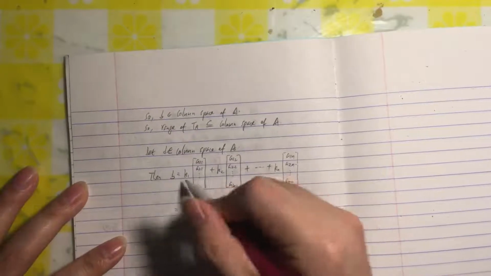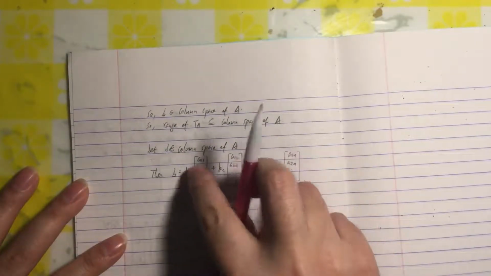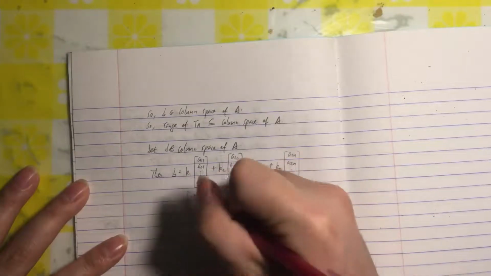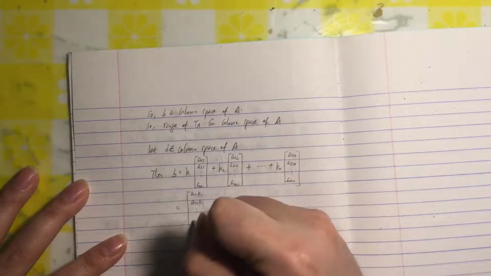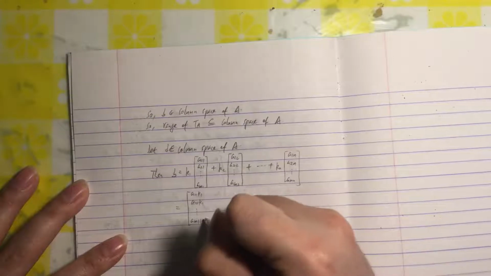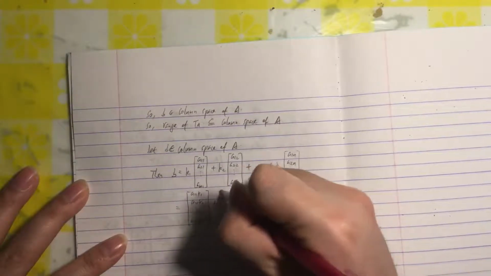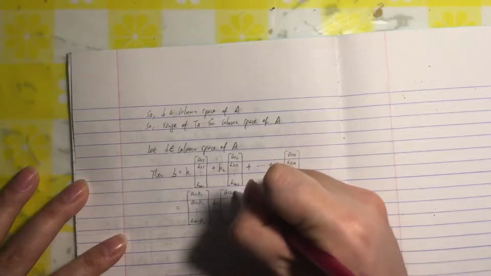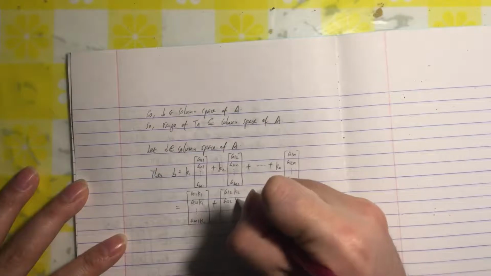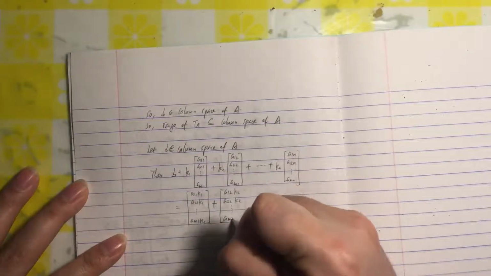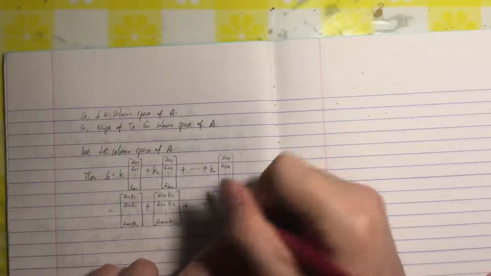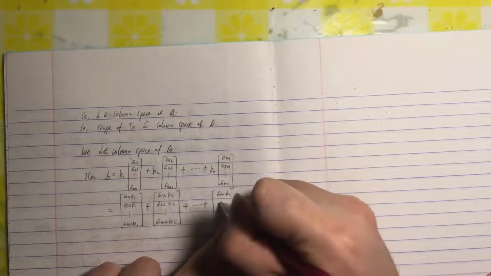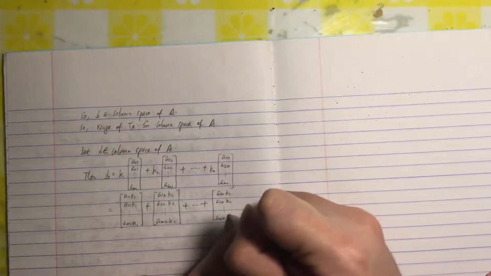Then, if I multiply the scalars into the columns, what do I get? I get A11 times K1, A21 times K1, AM1 times K1, plus A12 times K2, A22 times K2, and AM2 times K2, plus A1n times Kn, A2n times Kn, and AMN times Kn.